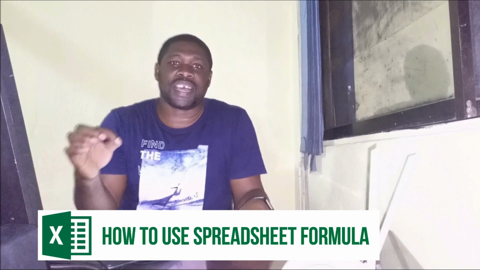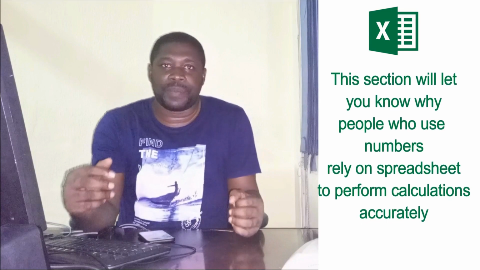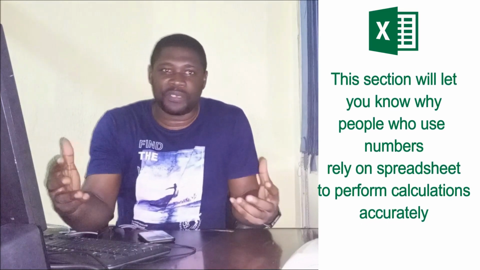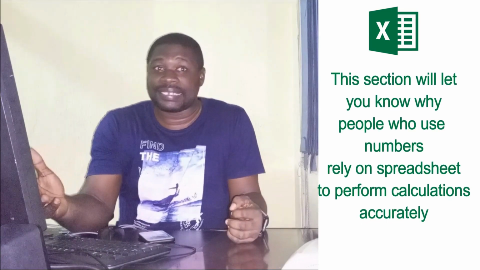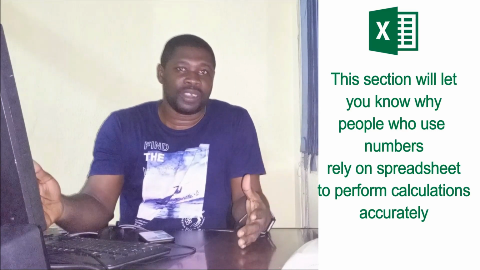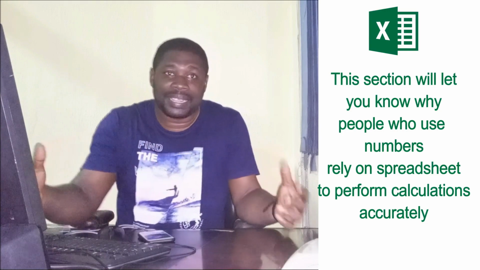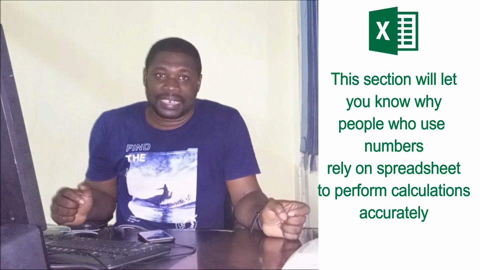You need to discover the power of spreadsheets. You will very quickly realize why people who work with numbers, like accountants, engineers, and project managers, rely on spreadsheets to perform tedious calculations rapidly, efficiently, and accurately.